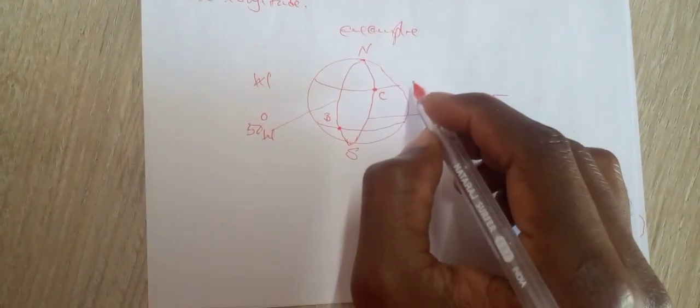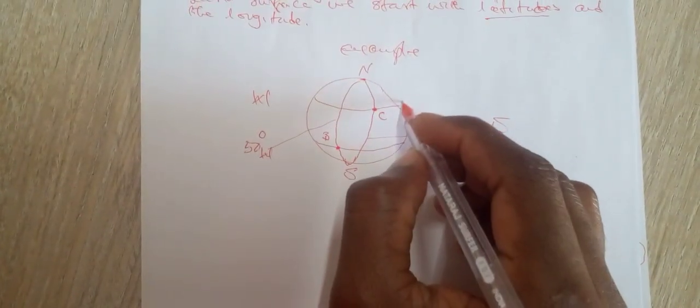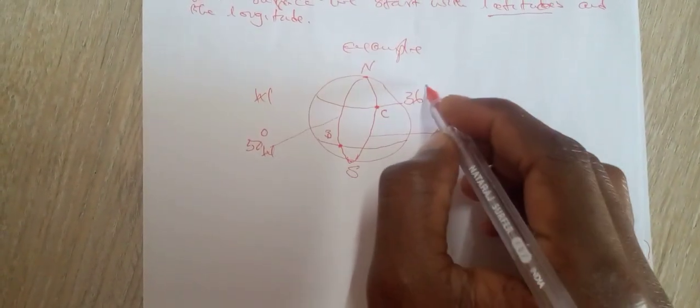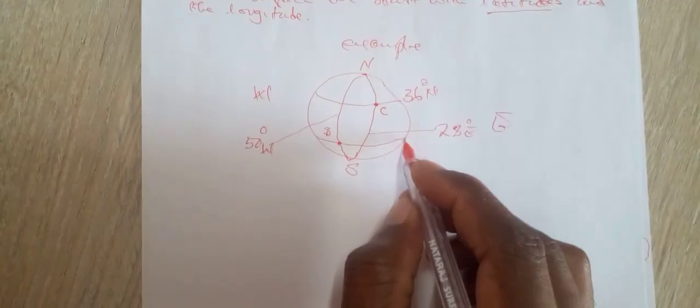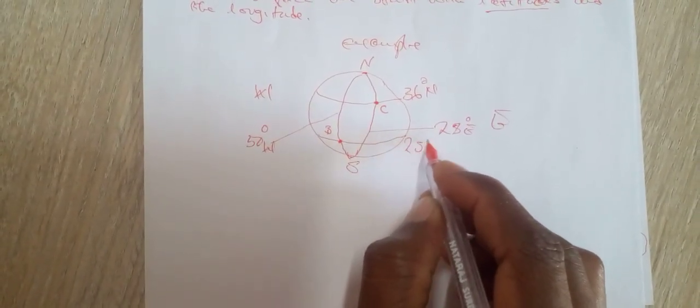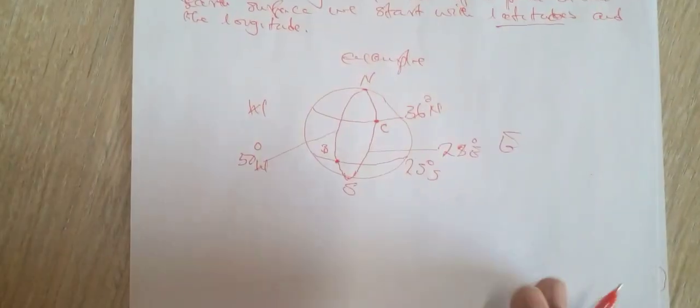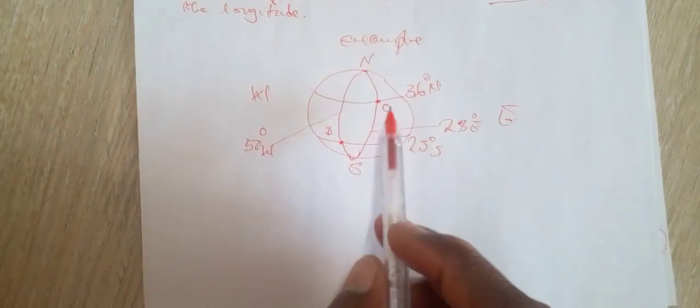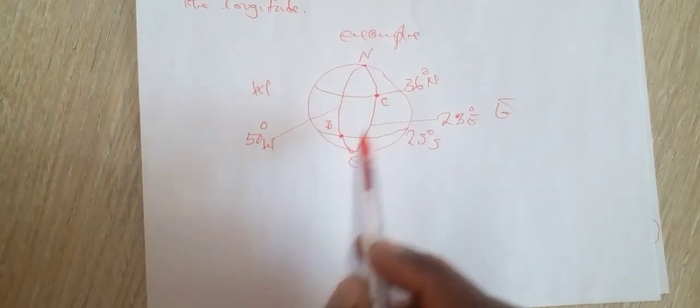Then let's say that this is lying on latitude 36 degrees north, and this is lying on latitude 25 degrees south. So now, how do I name these two positions, C and B?